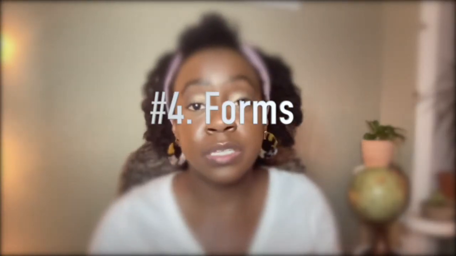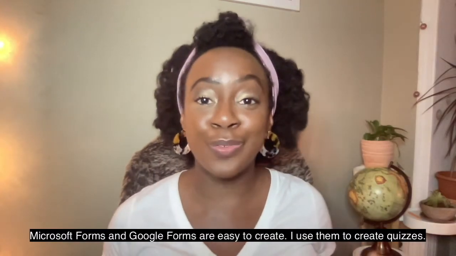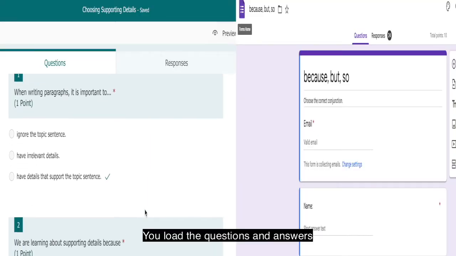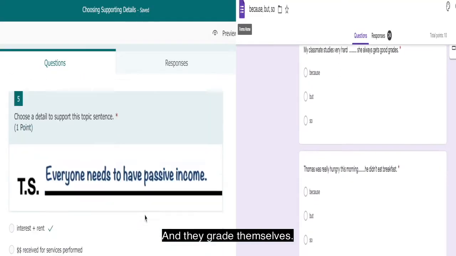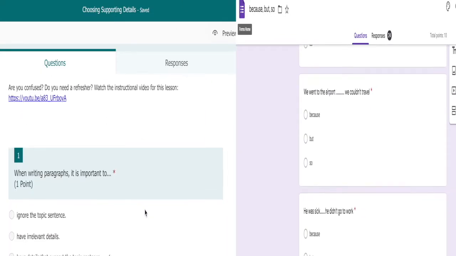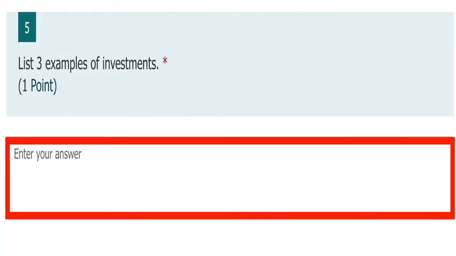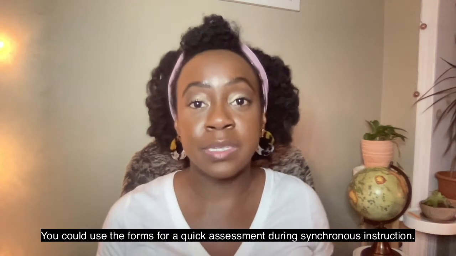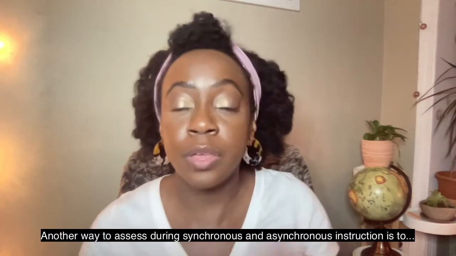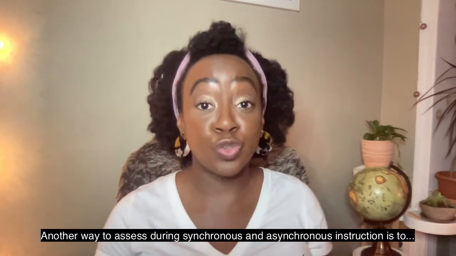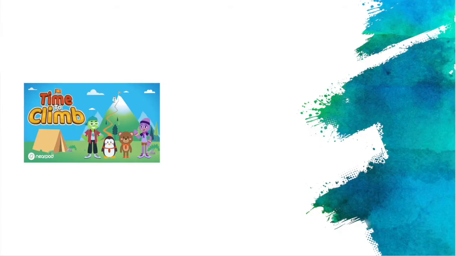Number 4 is forms. Microsoft Forms and Google Forms are easy to create, and often I use them to create quizzes. You load the questions and the answers and they grade themselves, so it's easy for prep and grading. There are also options for students to write selected responses, and once they've done that, you can check their responses later as well. You can use the forms for a quick assessment during synchronous instruction. Another way to assess with forms in synchronous and asynchronous instruction is to gamify. I like to use Nearpod's Time to Climb and Kahoot.